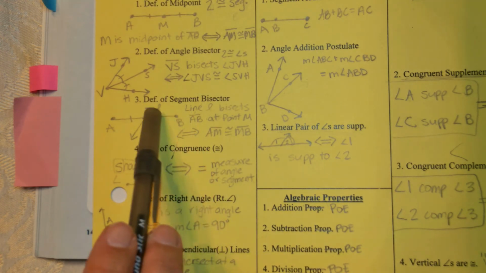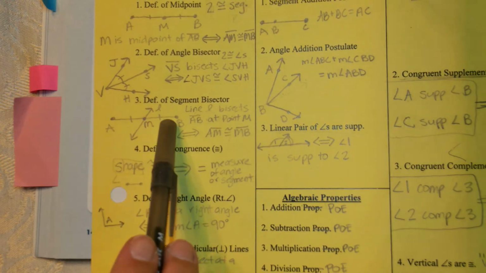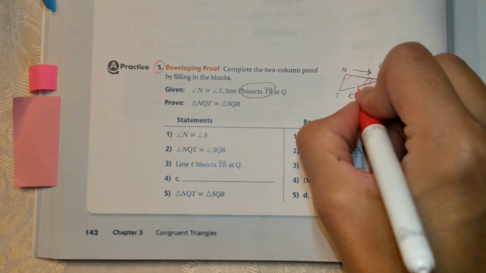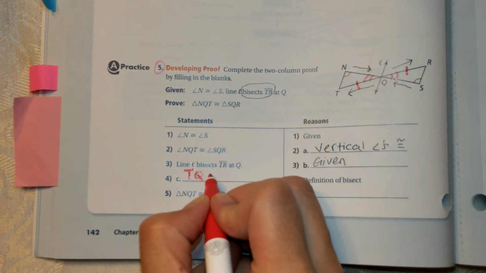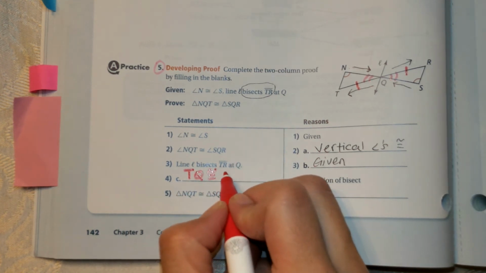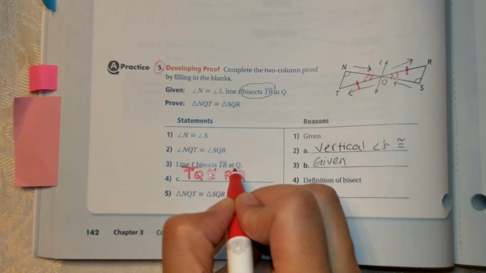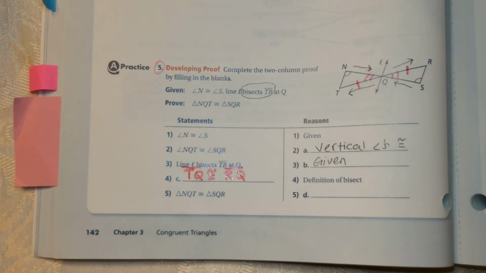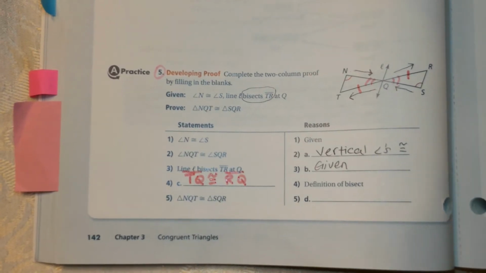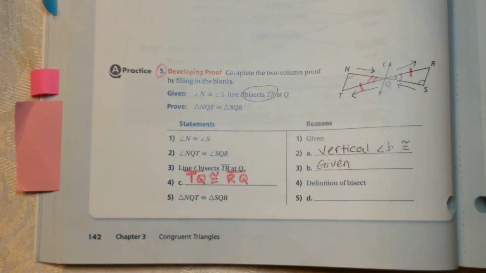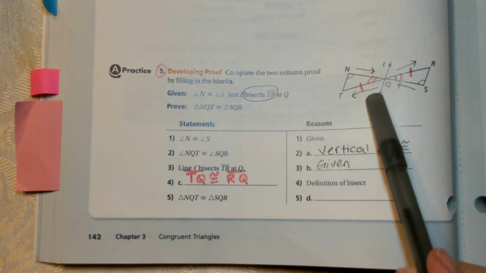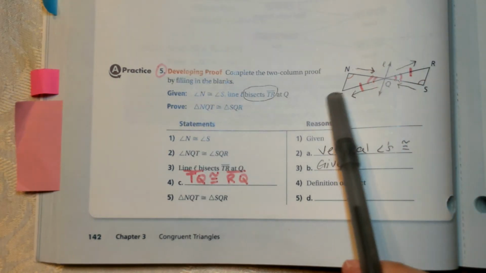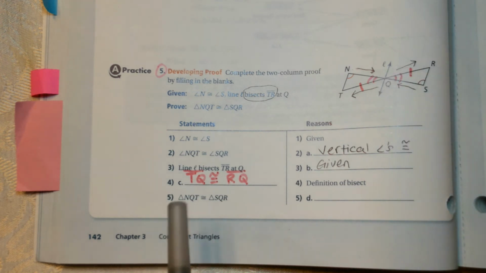So I have the second definition of segment bisector. So that means that the segment is cut in half, and I can mark two congruent segments. So TQ is congruent to RQ. I'm going to write it right here. TQ is congruent to RQ. Make sure you do that little segment symbol on the top. Let me see, it looks a little glary. Okay, there. Since that segment was bisected at point Q by line L, it cuts it in half. TQ is congruent to RQ. Okay, and it looks like we're done.